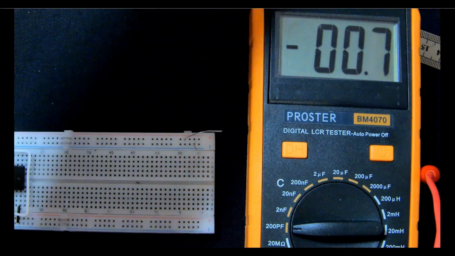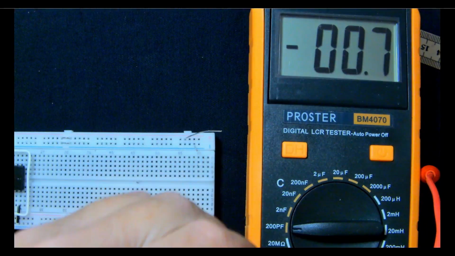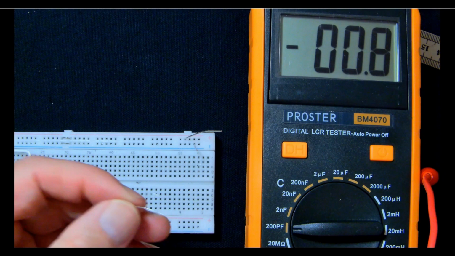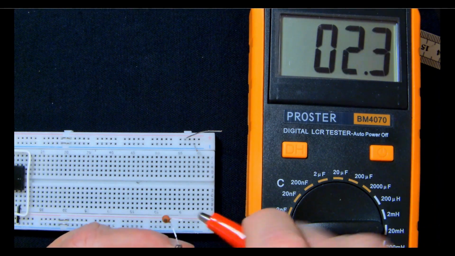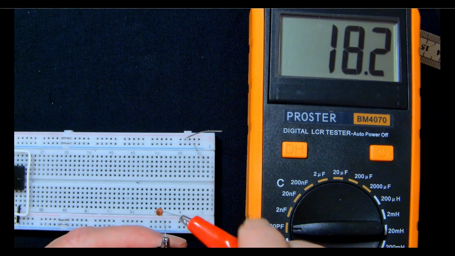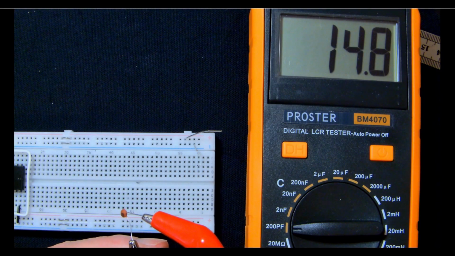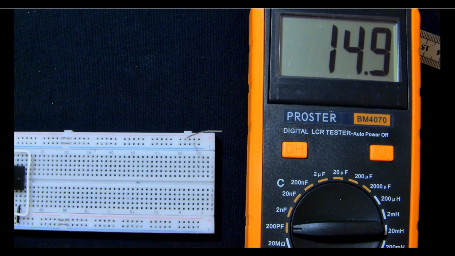I've got a small capacitor here, which is a 15 picofarad capacitor. So I'm going to connect that to my LCR meter, and you see it's measuring around about 14.8 picofarads. This is quite a high resolution meter, so it's picking it up quite nicely.